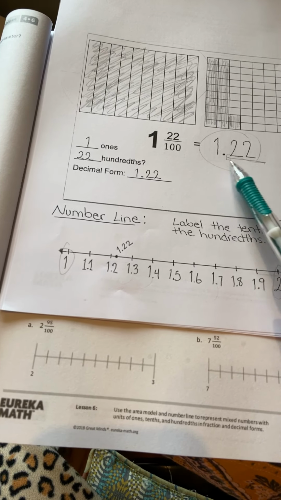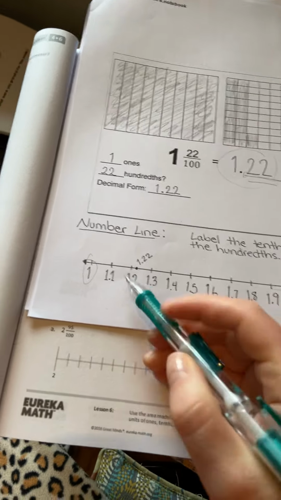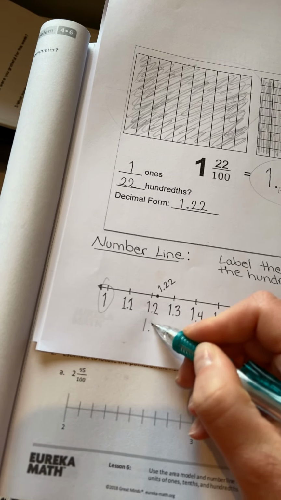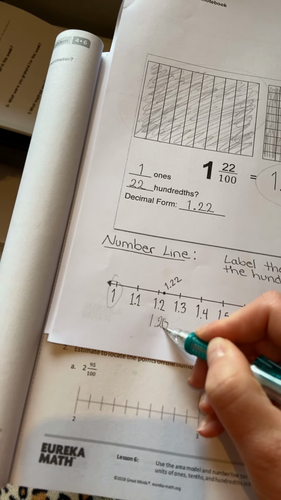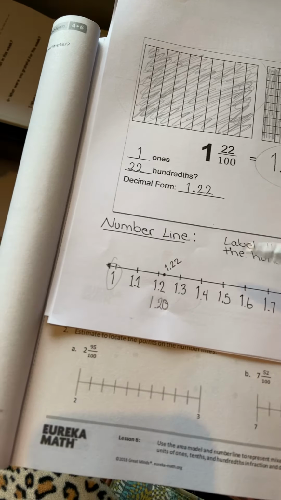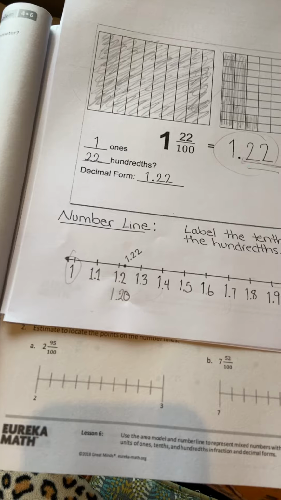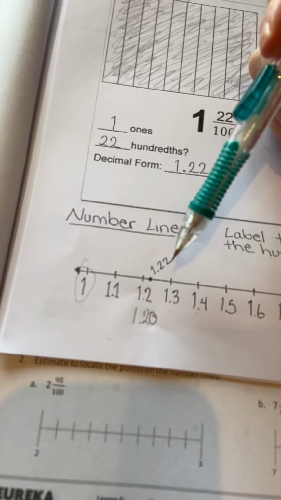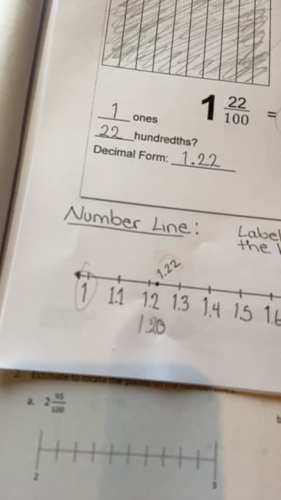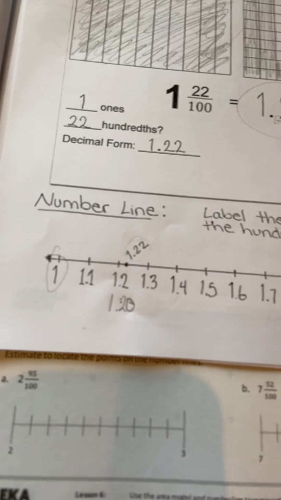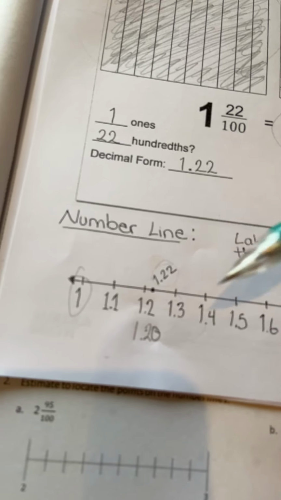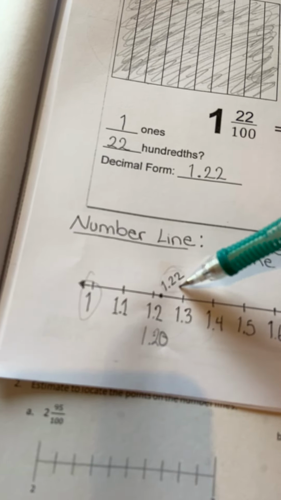Now, 1 and 22 hundredths. Well, I know that 1 and 2 tenths is equivalent to 1 and 20 hundredths. These two are equivalent. I can tell because I stack them under each other on the number line. And then I'm going to estimate about where 1 and 22 hundredths is. So it's about right here. It's not going to be exact because it would just be too much to decompose each space into 10. So I'm going to estimate the hundredths.